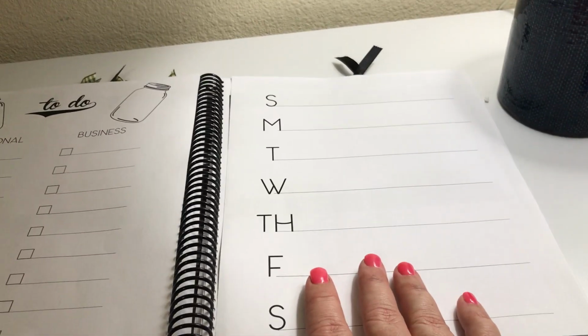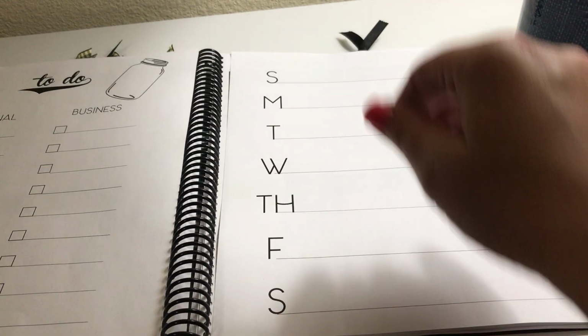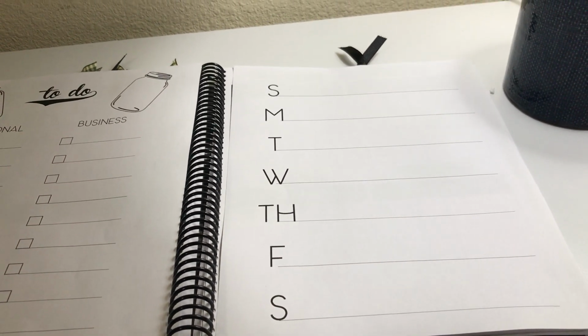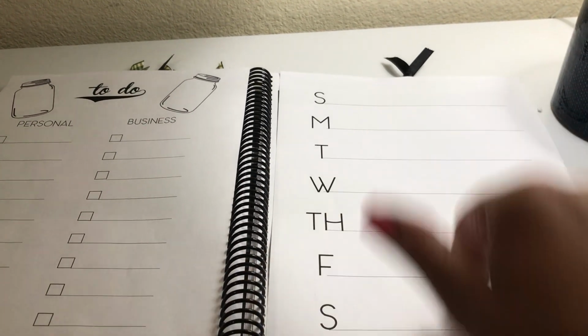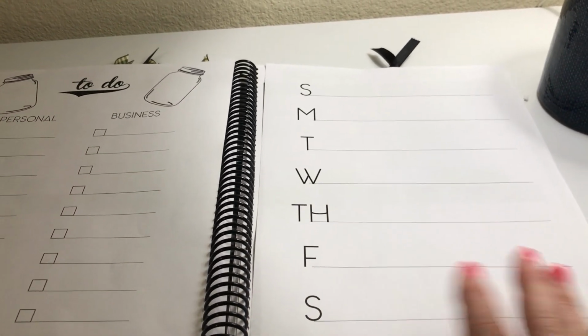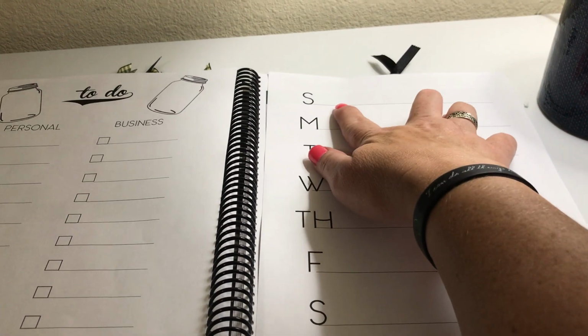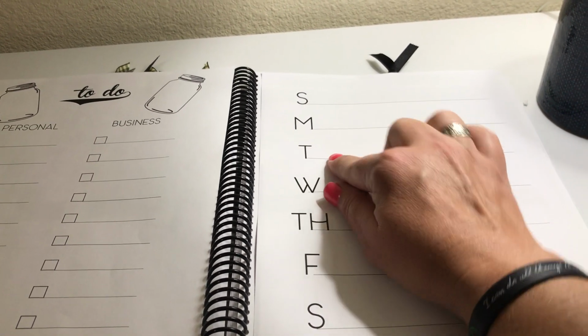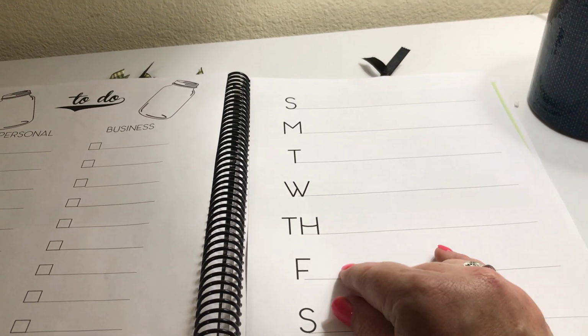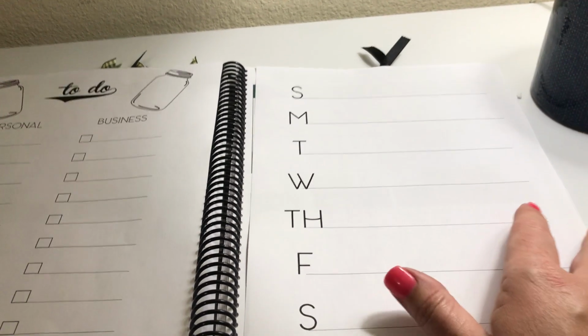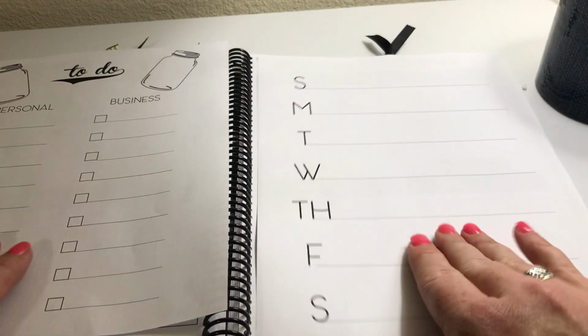on the right side is just a week at a glance. The cool thing about having this layout is that you have all your to-dos and you can see what's going on for the week. So you can put Sunday dinner with mom, FFA meeting Tuesday, prepping for a show Thursday, headed out of town, whatever. And you can kind of see it all together.